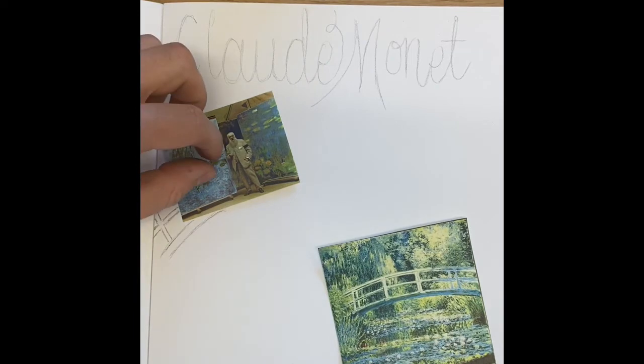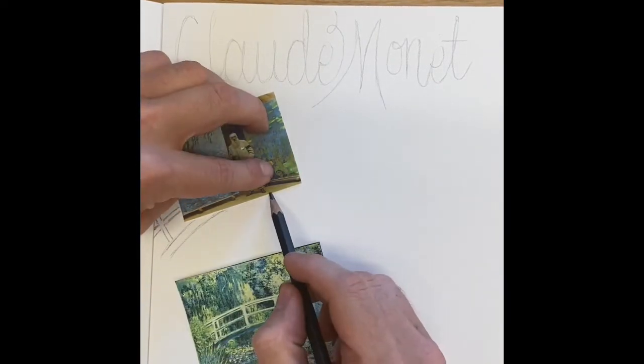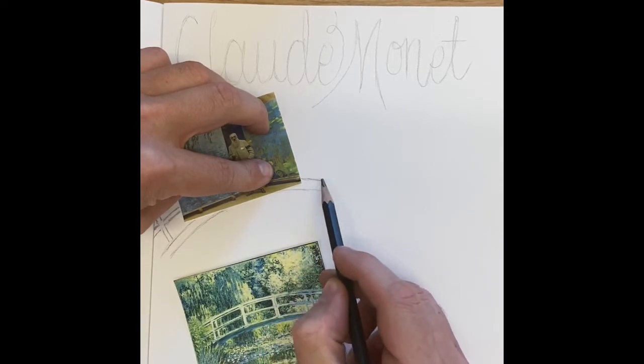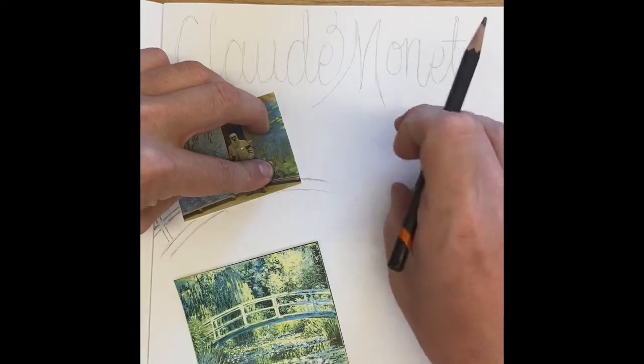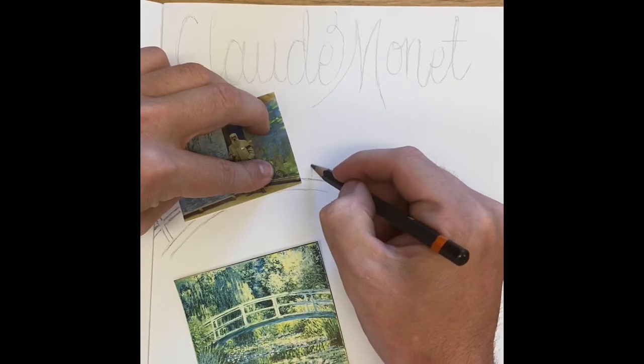Okay, you can always finish it off with the other side if you wanted to, and bring the curve down on this side. Again, doesn't need to be too accurate, but I'm not going to go all the way across because I want to do a little bit of writing here. So I'm just going to bring the post up again.